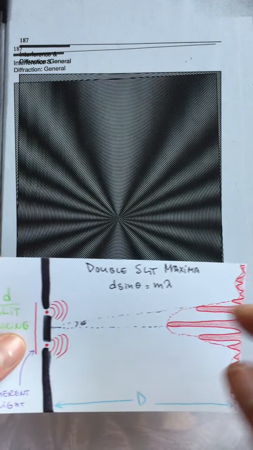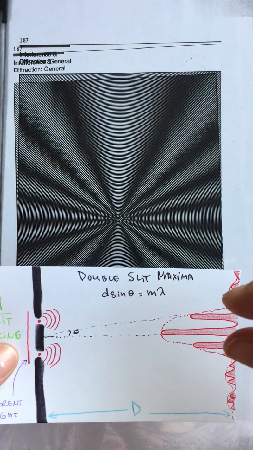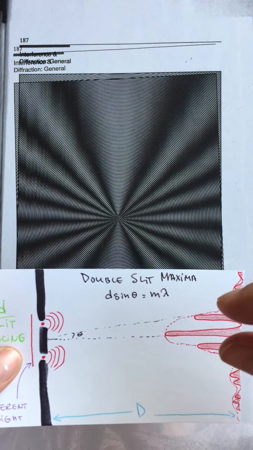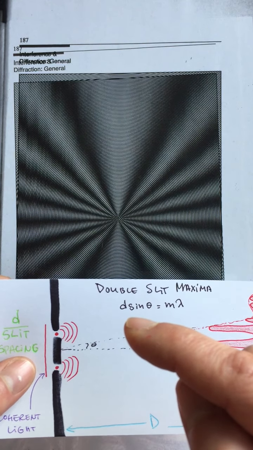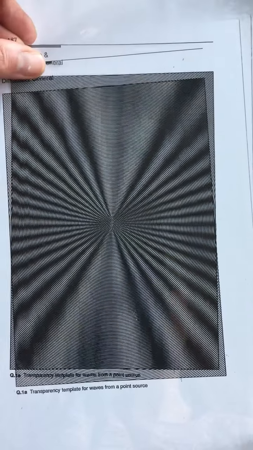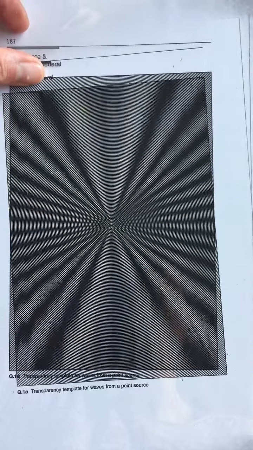So how far away an interference maximum happens is inversely proportional to d, because they're on the same side of the equation. When we change the slit separation, you see how the spacing between the maxima gets smaller, and when the slit separation gets smaller, you see how the spacing between the maxima gets larger. Pretty neat. Very cool and very easy.